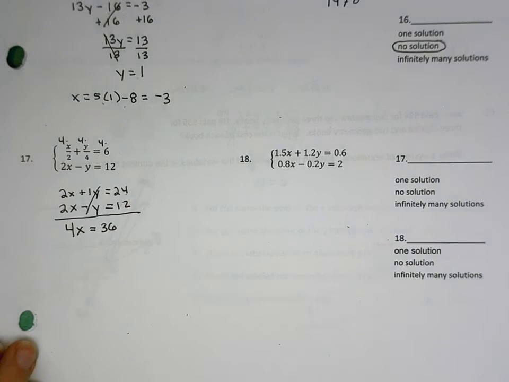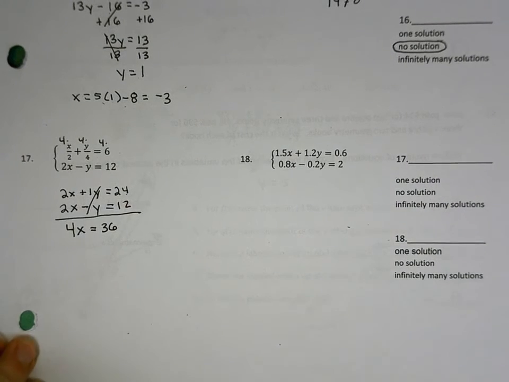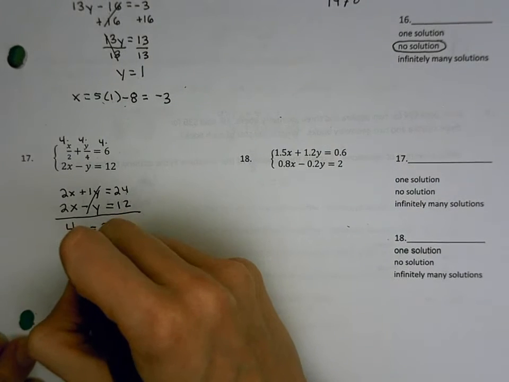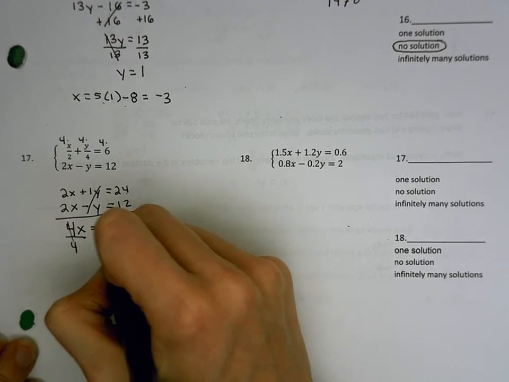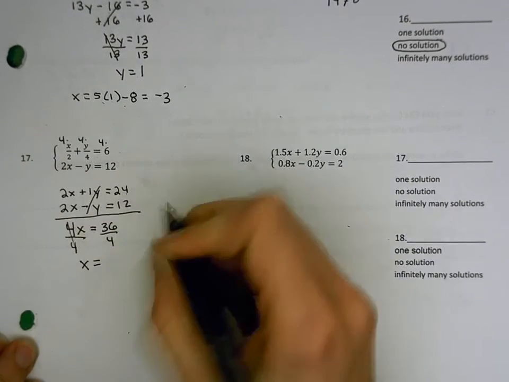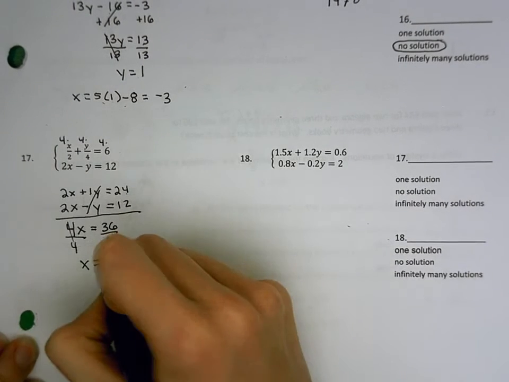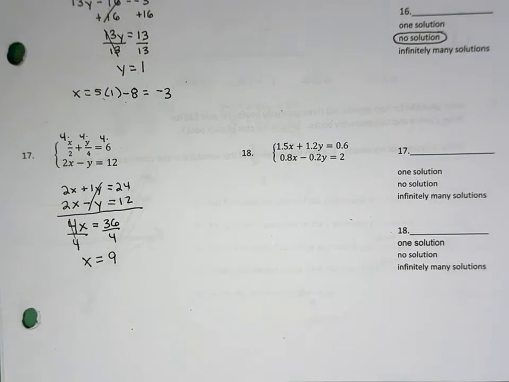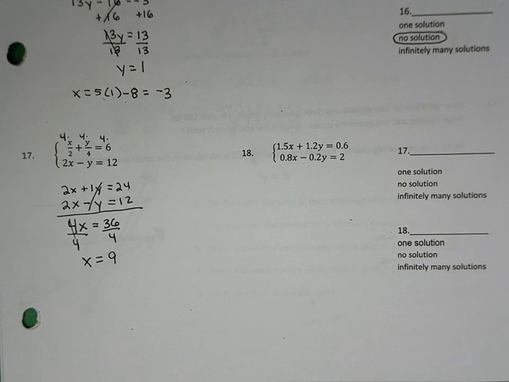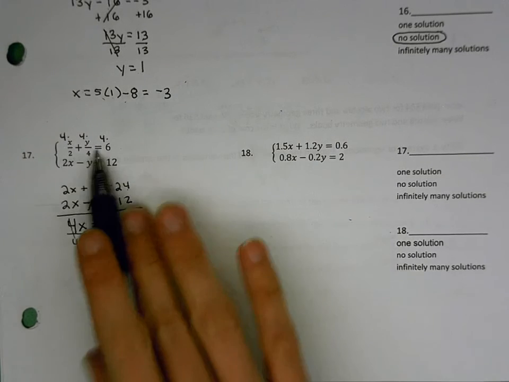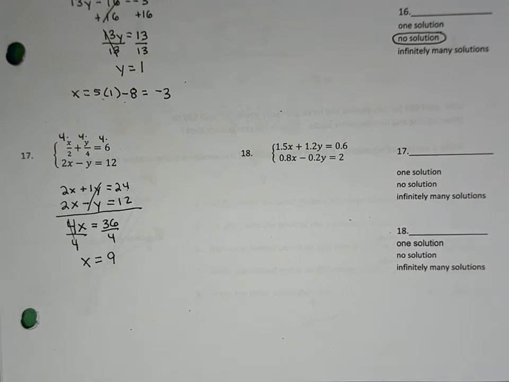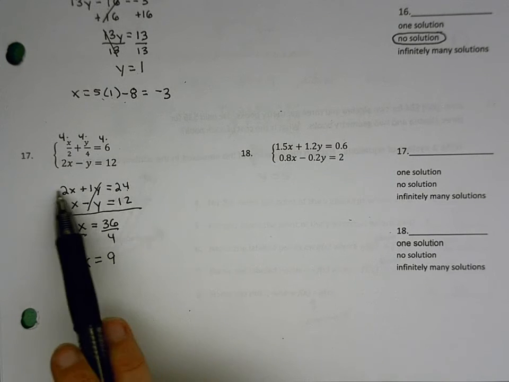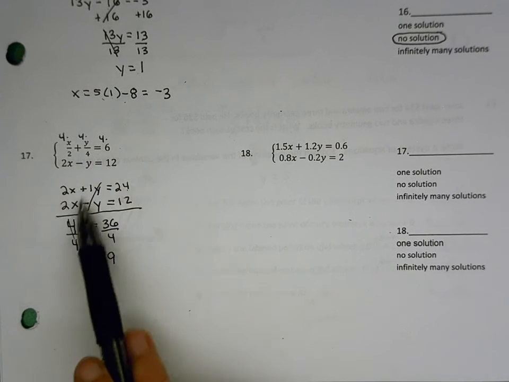Okay, now we're going to go ahead and divide that 4 over. We get x equals 36 divided by 4 is 9. Okay, I'm not done yet, because that's only one part of my point. I do need to plug back in. I'm going to go ahead and plug into my bottom equation in this case, because I don't want to deal with those fractions in my top one. You could if you wanted to. You frankly could even plug it into this equation, our modified top one, if you wanted to do that. But I'm going to go ahead and plug into the bottom.